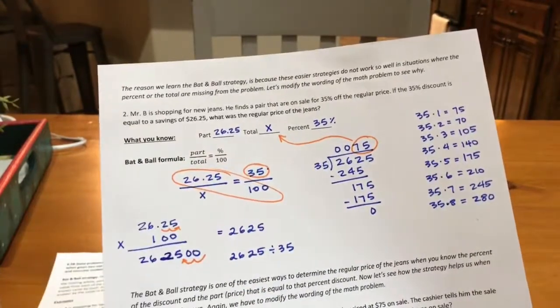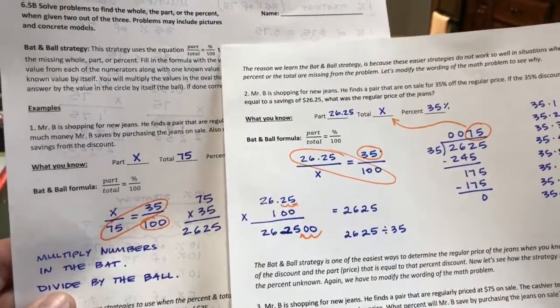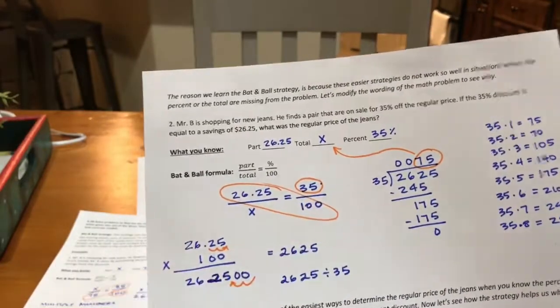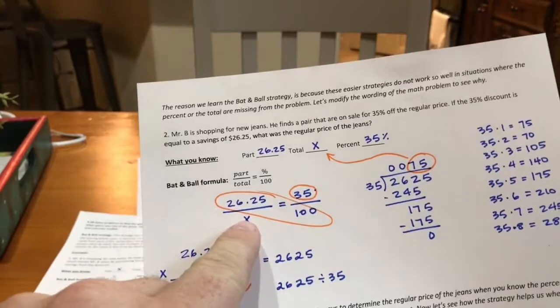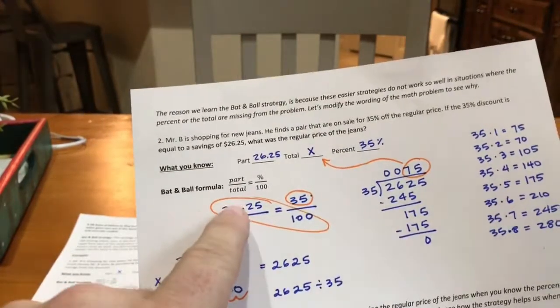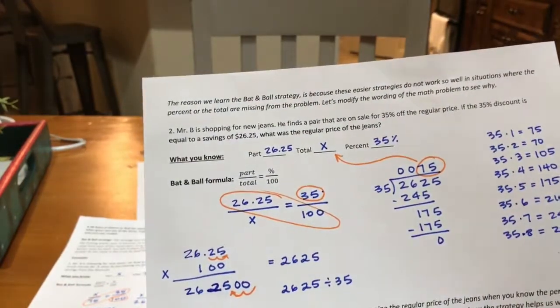So I want you to pay attention to that and notice that the bat's going to go in different directions depending on which part is missing. Okay? So we've circled our bat. Our ball is whatever leftover value there is. We don't know this one, so we can't divide by it if we don't know what it is. So we circle the 35. So we're going to multiply across in the bat, 26.25 times 100.